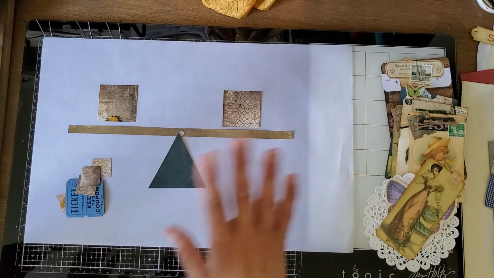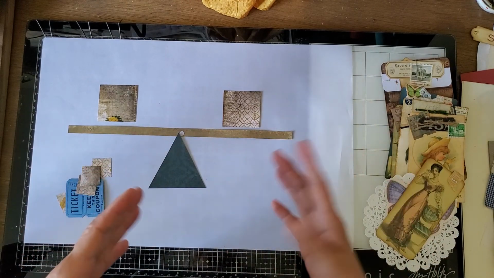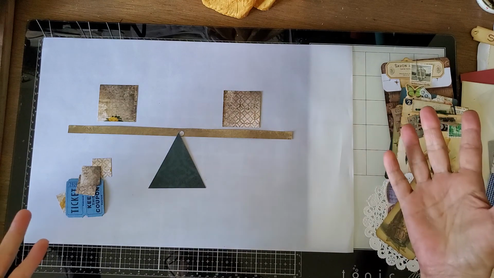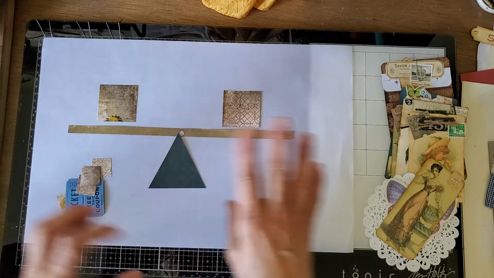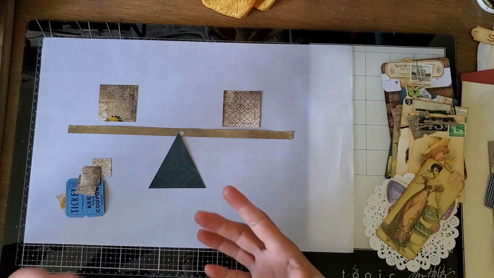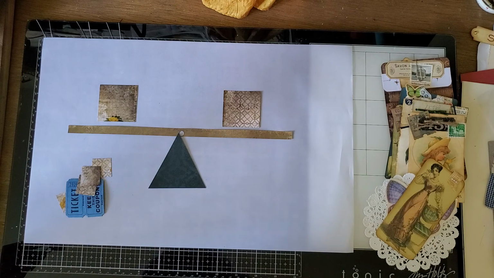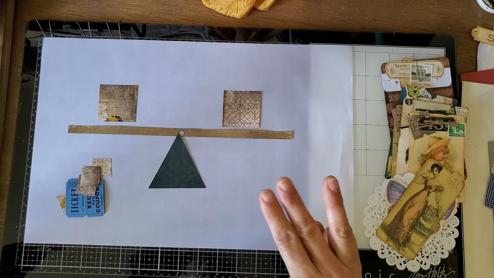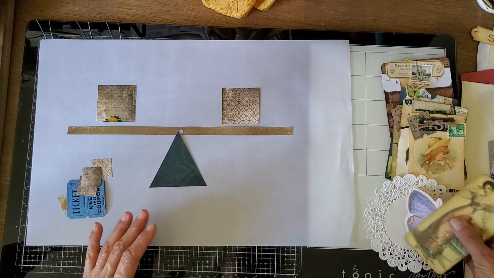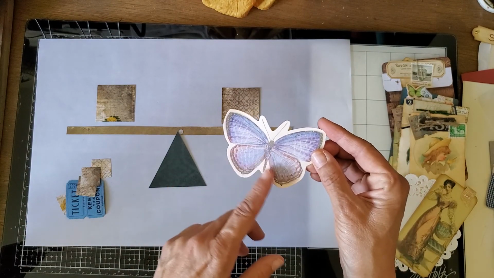So balance is just the way that we combine elements in the designs that we do, whether it's a page or a tag or some other design, a pocket maybe. It's the way we arrange all of the elements so that it feels stable and it feels there's equilibrium in the work. And there are three major types of balance, and one is symmetrical balance, and we understand that like in a butterfly.